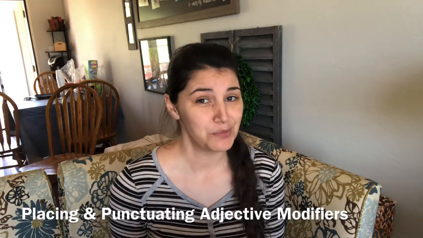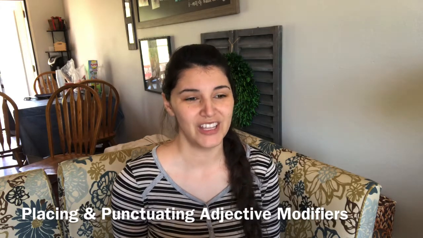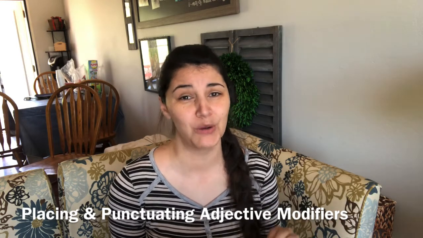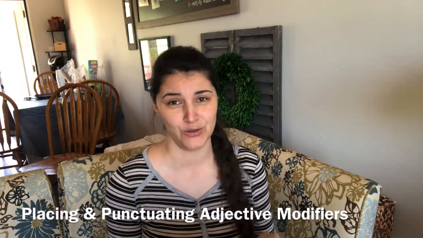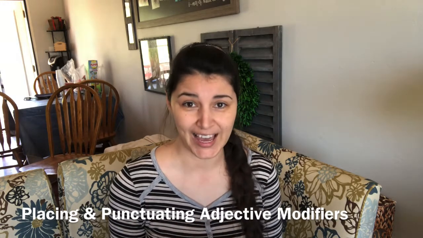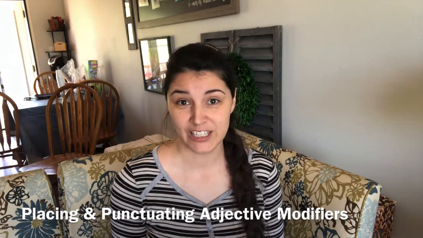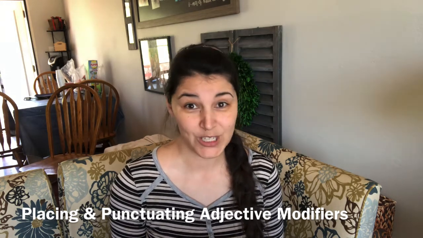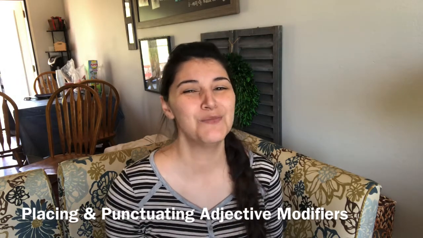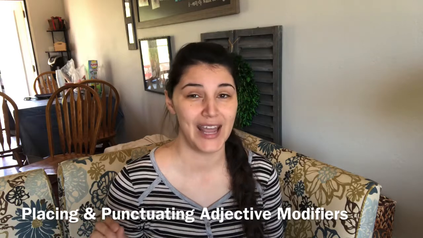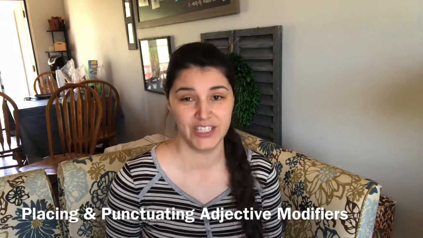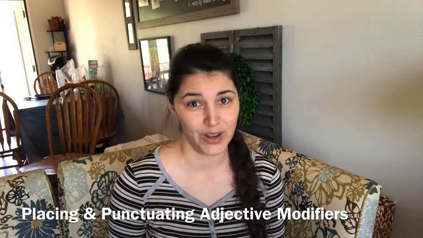Here's some misplaced examples. It's very funny when you move that phrase or clause to a spot where it doesn't belong, because sometimes it can make for a very humorous sentence, such as, the hunter shot the deer with the red hat. Now, I'm sure this is not a Disney movie, and the deer was not wearing a red hat. I'm sure it was the hunter that was wearing the red hat. So we need to move the phrase with the red hat right after hunter. The hunter with the red hat shot the deer. The deer wasn't the one wearing the red hat.